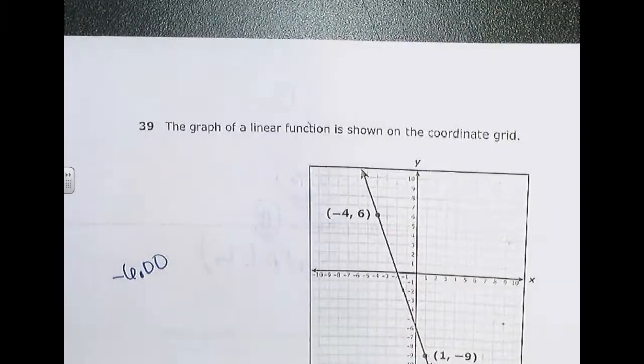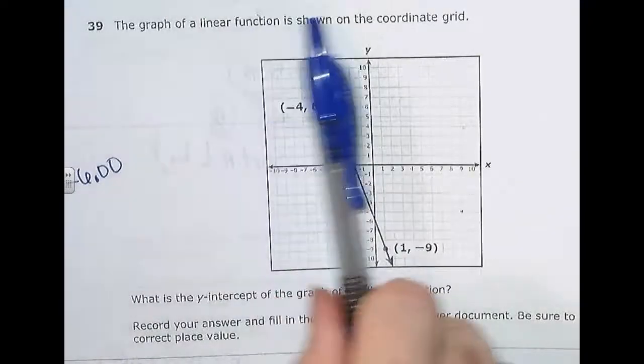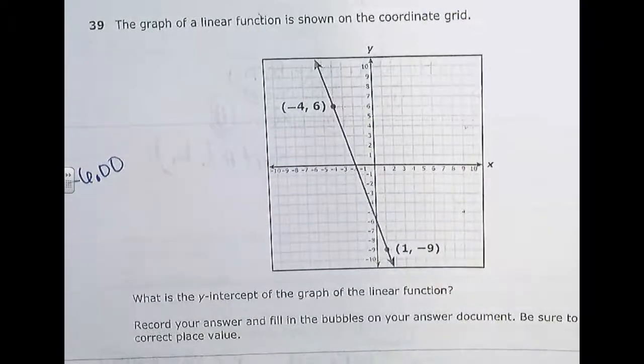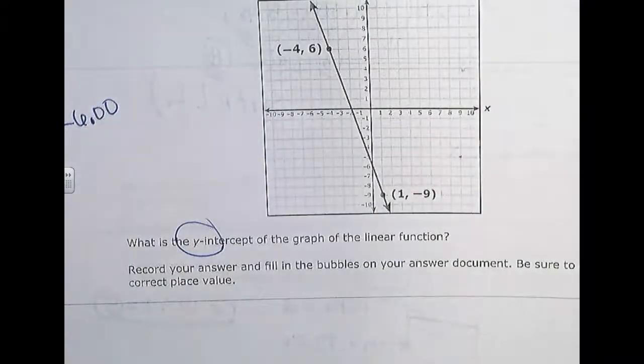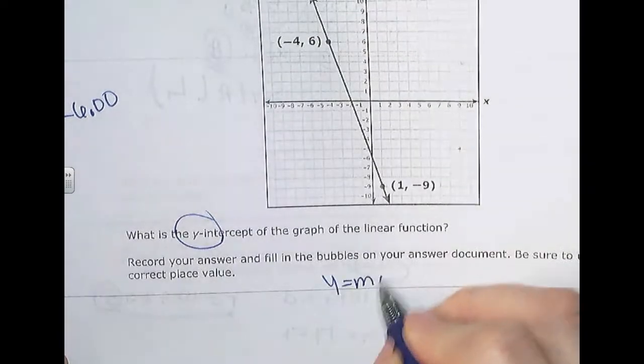I've got a graph. It's showing a linear function. That means it passes the vertical line test. You remember? Touch it one time. And it says, what is the y-intercept on this graph? Now, you got to be kidding. Y-intercept, what's that mean? In that y equals mx plus b.